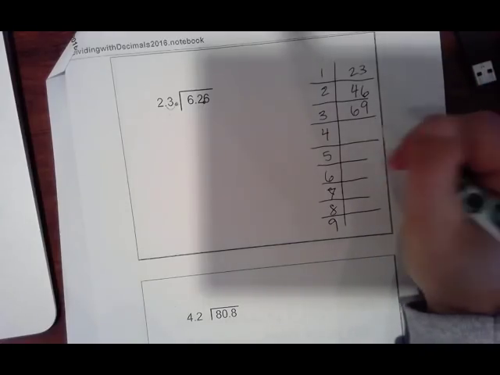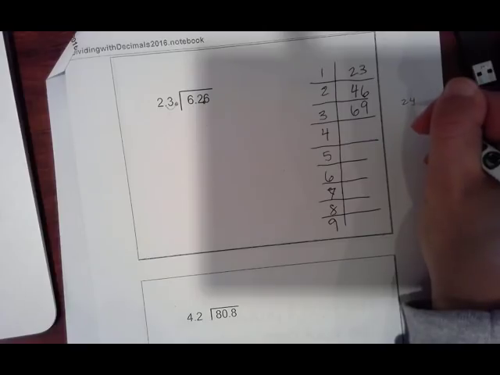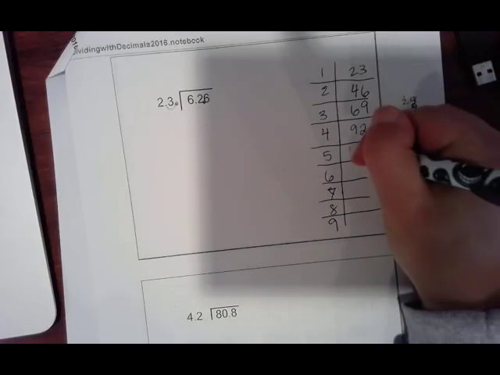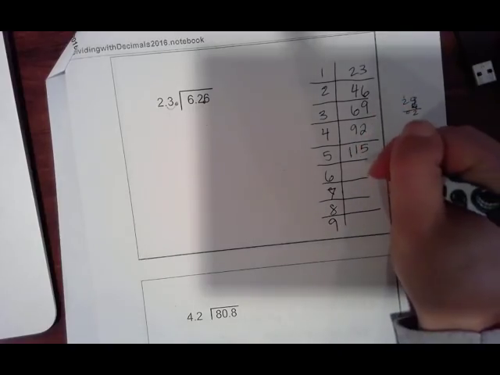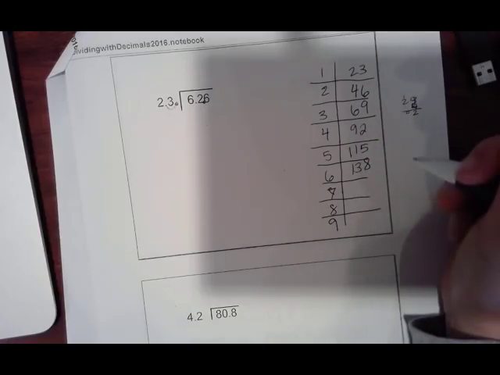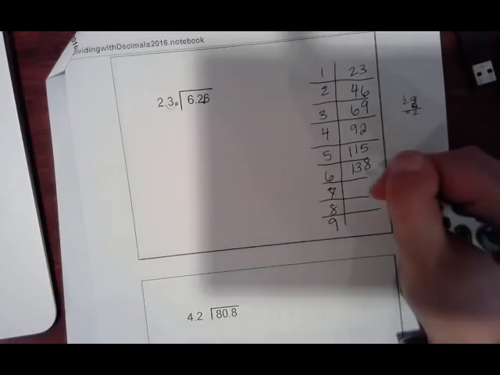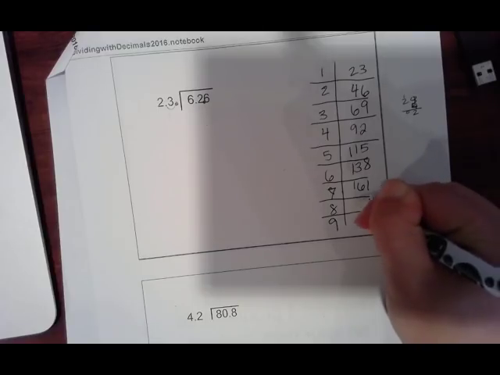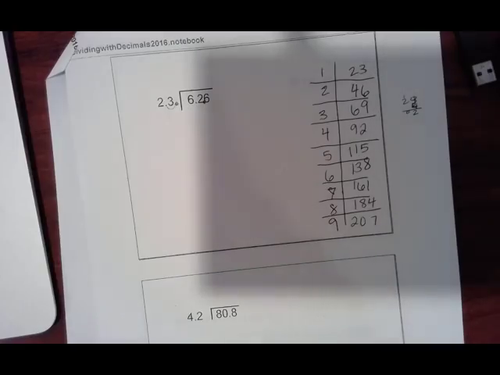Or 4 times 23, I can do that over on the side here. 23 times 4, 92. 92 plus 23, 115. 115 plus 23, 138. 138 plus 23 is 161. 161 plus 23, 184, and 184 plus 23 is 207.